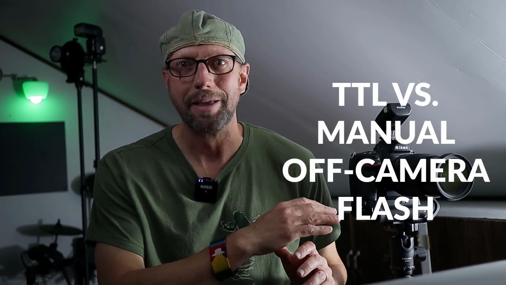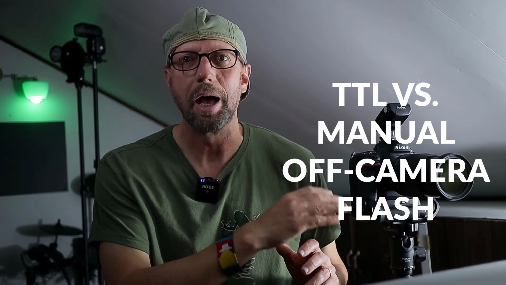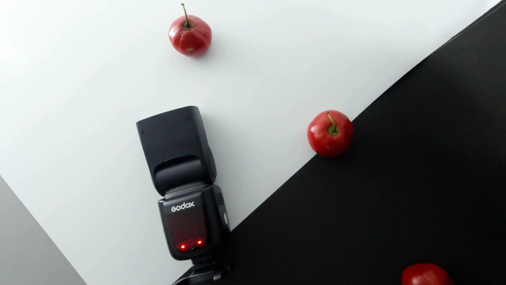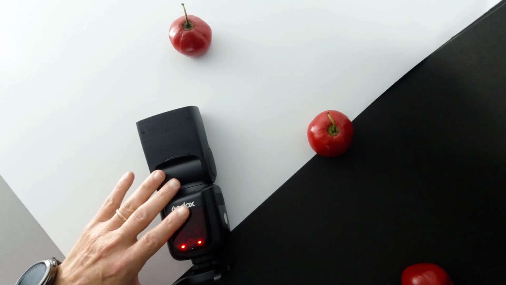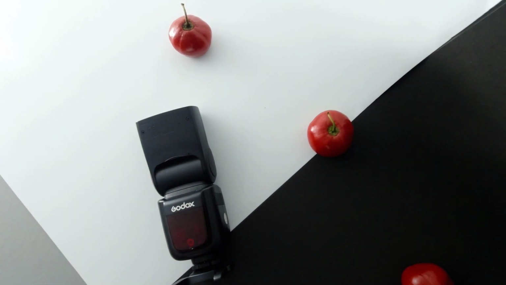Now, what if we have our flash off camera? Again, I don't mean on a telephoto flash bracket, that's effectively on camera flash. I mean completely untethered from our camera. I have here a Godox X Pro flash transmitter, a wireless flash transmitter, and then I've placed my flash over here on the table very close to the pepper. So now I can move around as I want to, and TTL flash is going to work just fine. Manual flash is going to work just fine because the flash to subject distance is not changing.